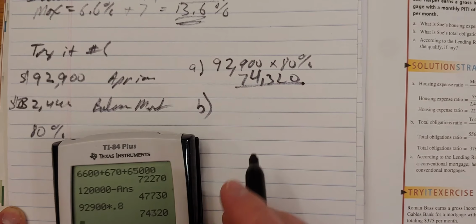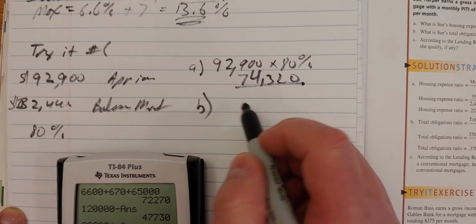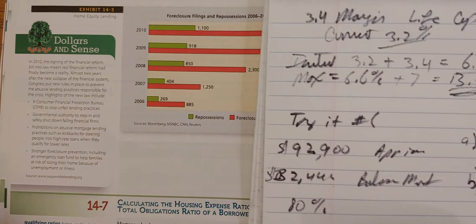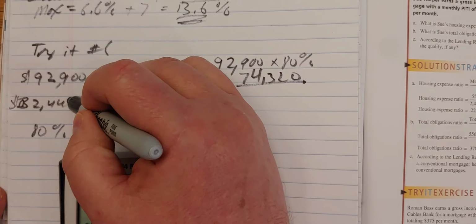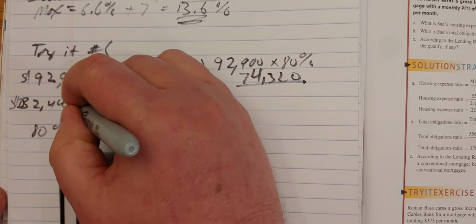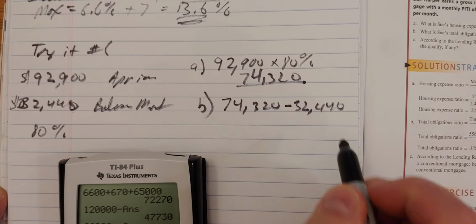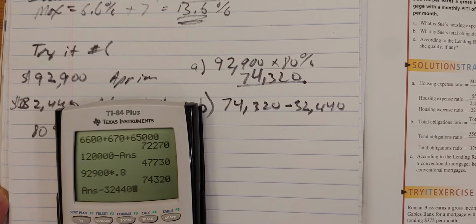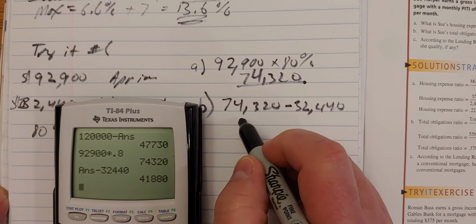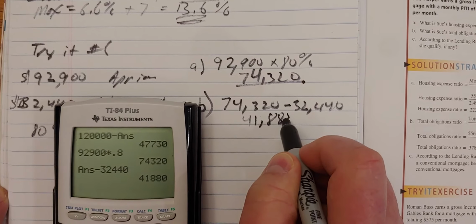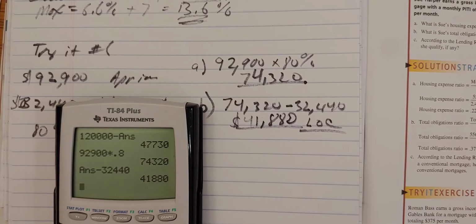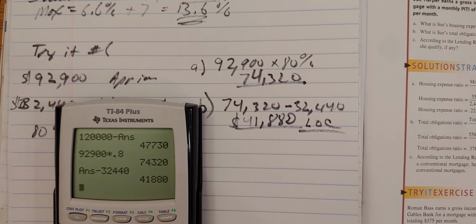But then to find out how much line of credit is available, we'd have to take what's still owed, and that's $32,440. I didn't write my zero very well. So we would take $74,320 minus $32,440. That gives us a line of credit of $41,880. That would be the line of credit, a HELOC. So that's how you figure it out.